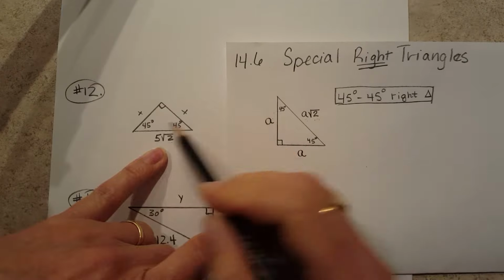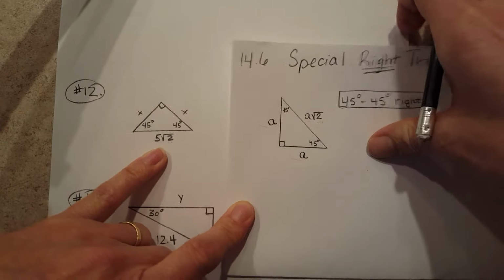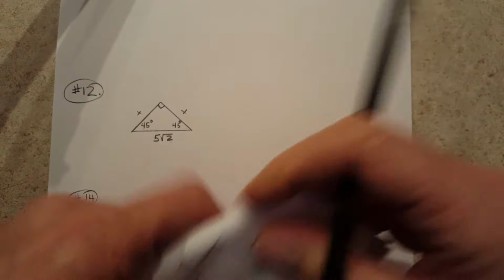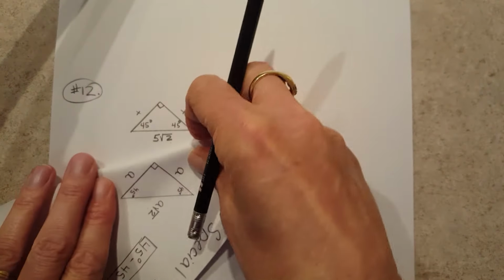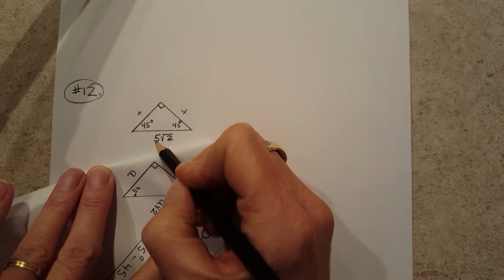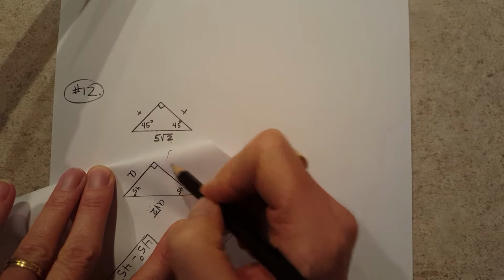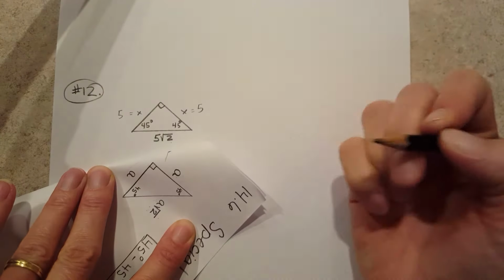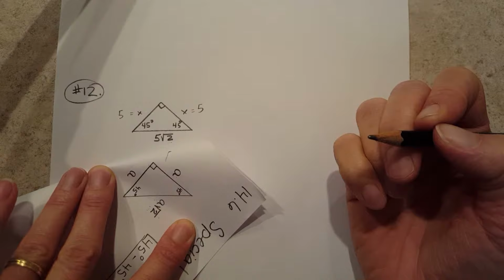Because don't forget, this is the hypotenuse. It's just flipped over. So if you want to, you could hold your helpful handout there, so it's the right way. This is A square root 2. So 5 is A. So basically, these are 5, right? See how easy that one is?